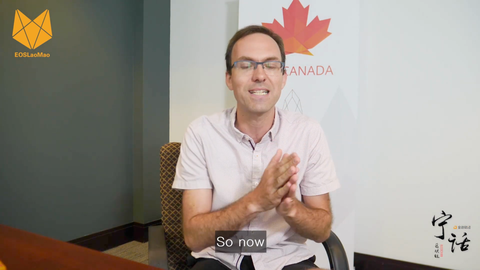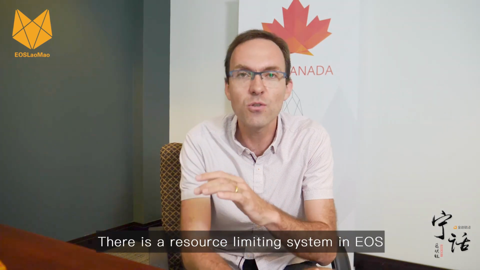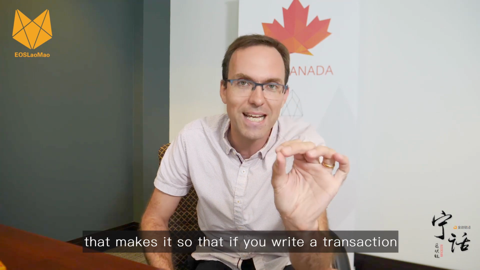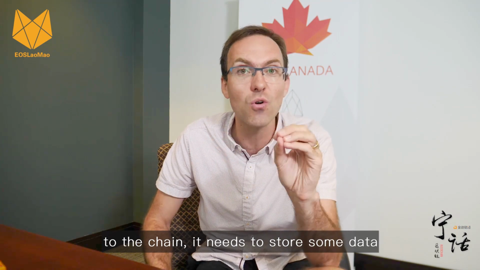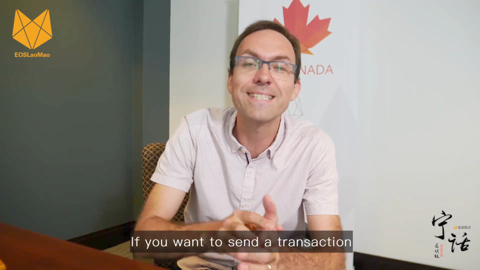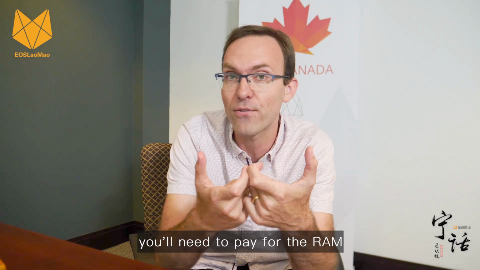So EOS does that. And so now, where do we use RAM in EOS? Why do we want to use RAM? There's a resource limiting system in EOS that makes it so that if you write a transaction to the chain and it needs to store some data, all storage in EOS is stored in RAM. If you want to send a transaction that stores something on chain, you'll need to pay for the RAM.